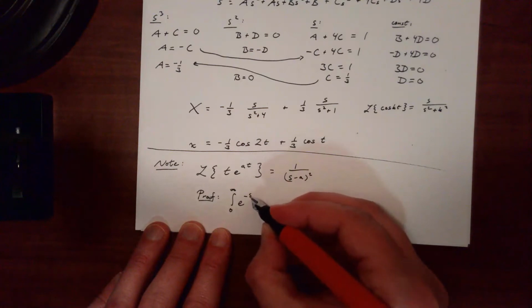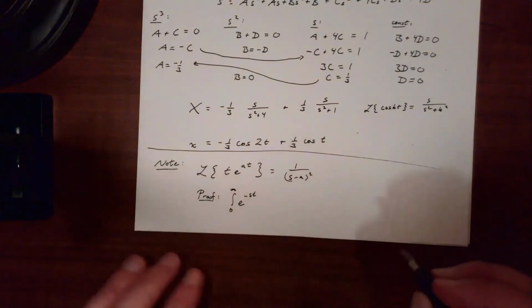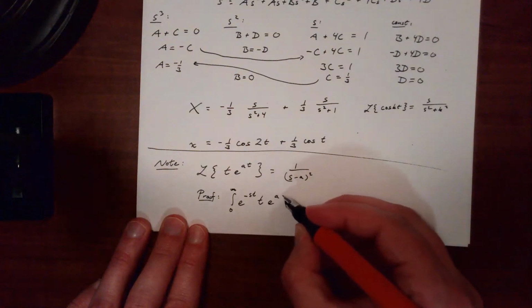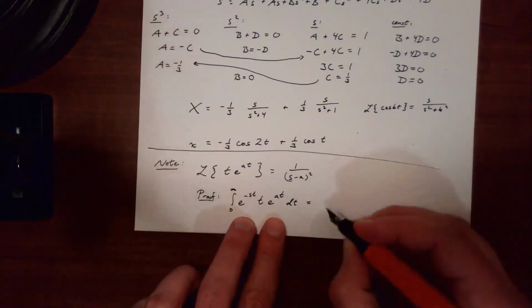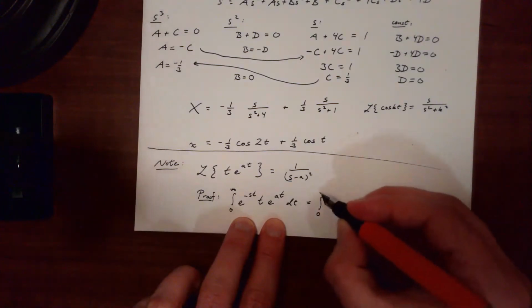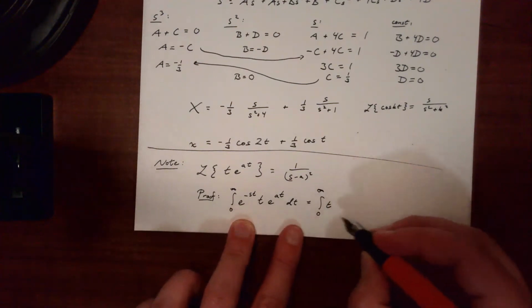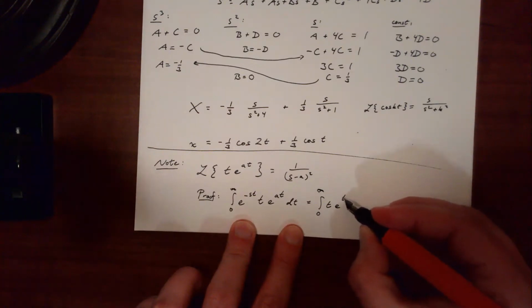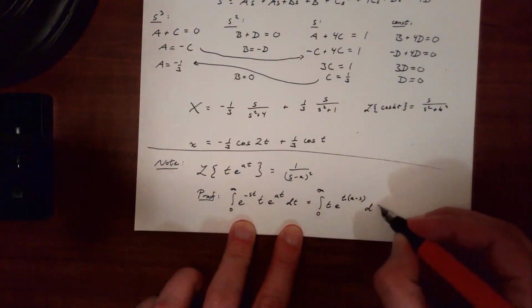So e to the negative st, just because it's a nice illustration of how integration by parts works when you have three factors here, t e to the at dt. So the way to make it work is to combine these two together. So 0 to infinity, and we're going to have t, and then e to the negative st times e to the at. So then we can factor out the t, and that's going to be a minus s dt.